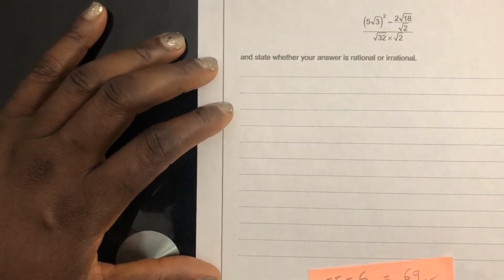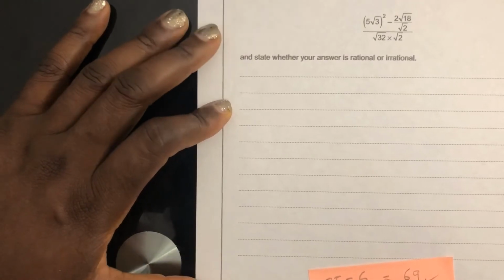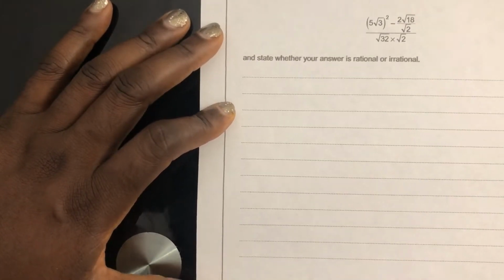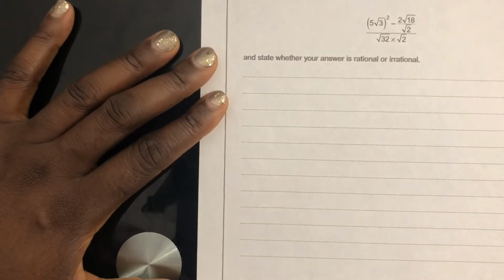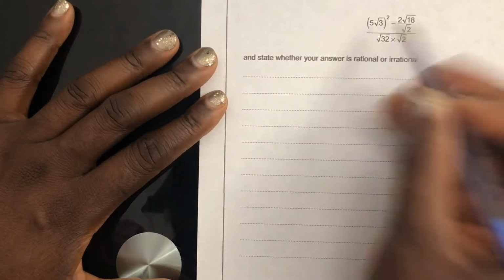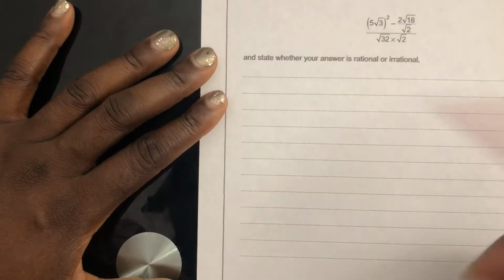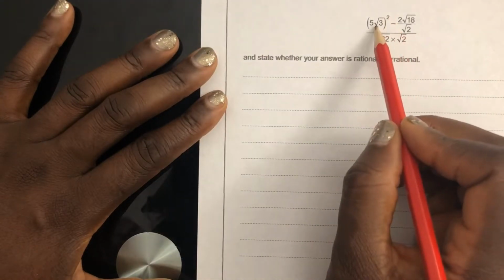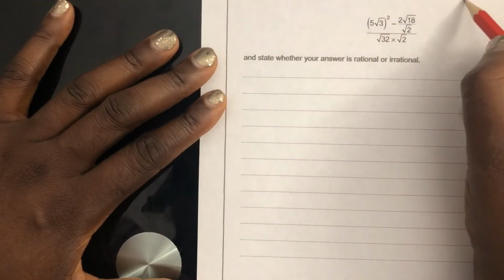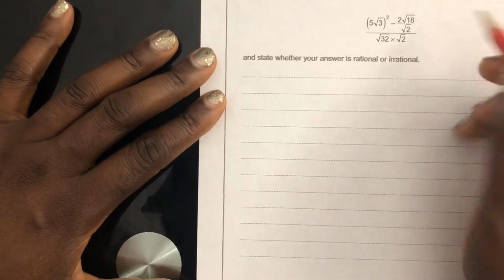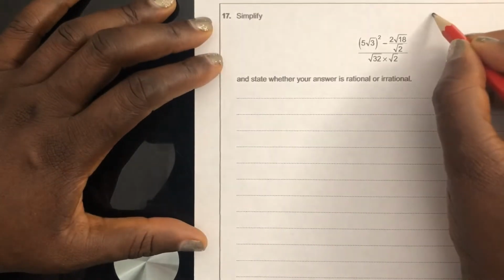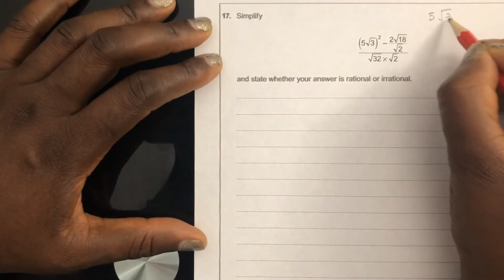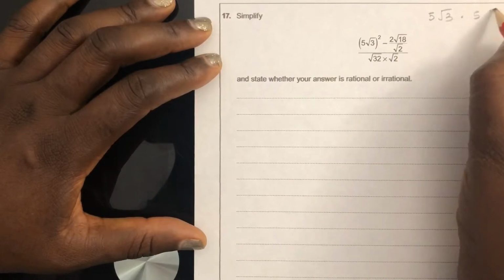Question 17 is a surd problem. It's asking you to simplify and then decide whether the answer is rational or irrational. So I'm going to solve this problem in little chunks. I've got this 5 root 3 squared, and let me move this up a little bit so that we can get a bit more space. 5 root 3 times 5 root 3.